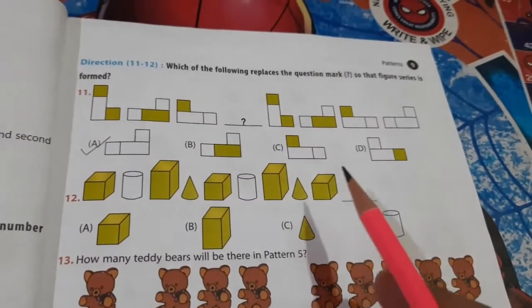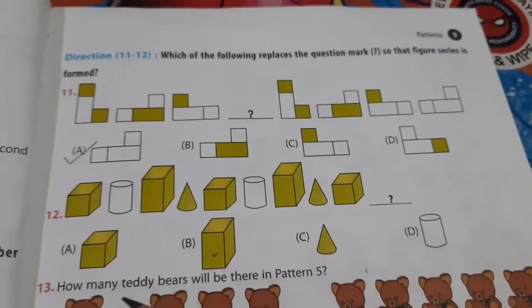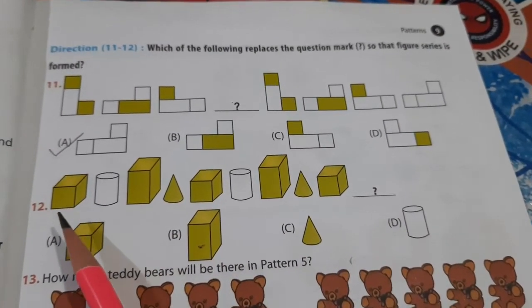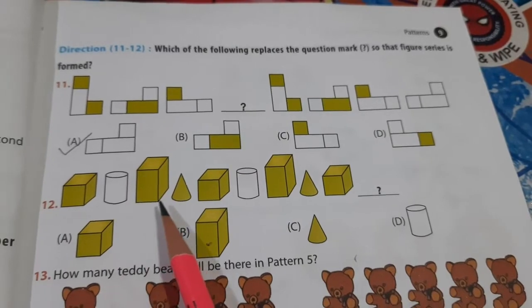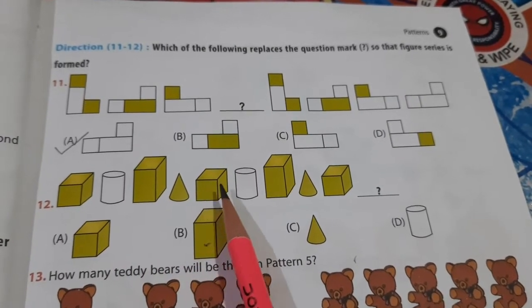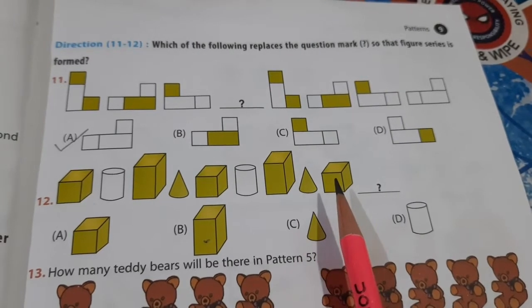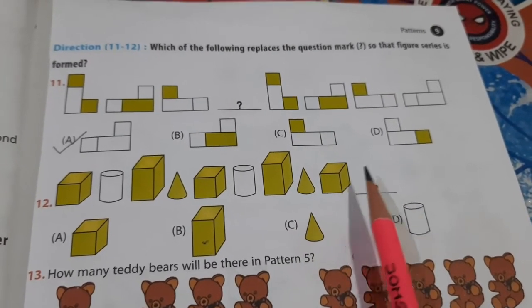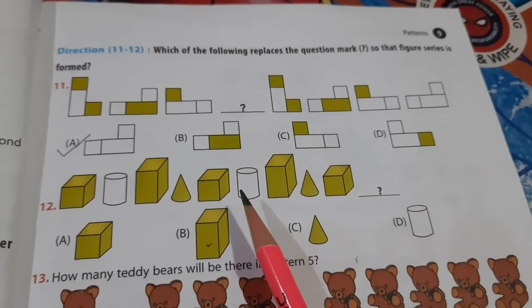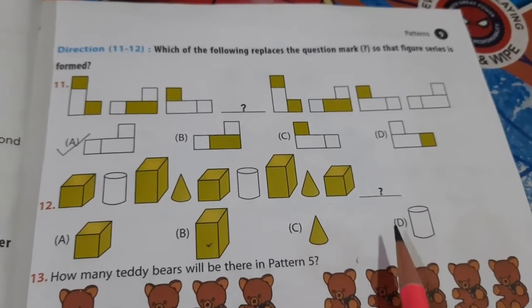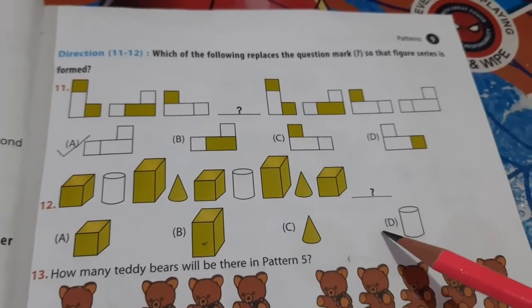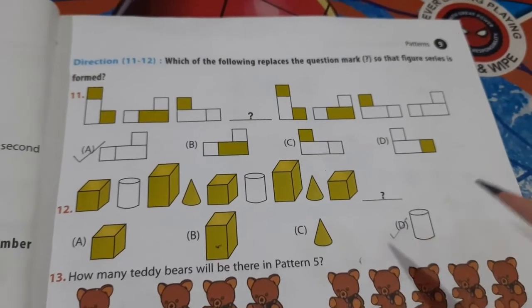So please tick it. So let us look at the next question. If you see, the pattern is still here and it starts repeating again from this cube and then ends with this cone and again a cube, and hence the question mark has to be the white cylinder, which is nothing but your option D. Let us look at the next question.